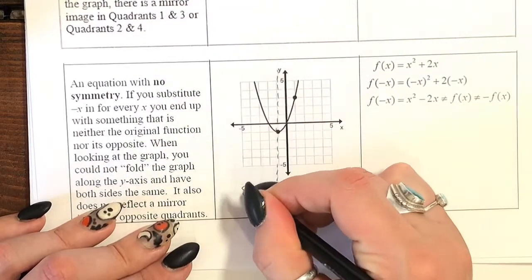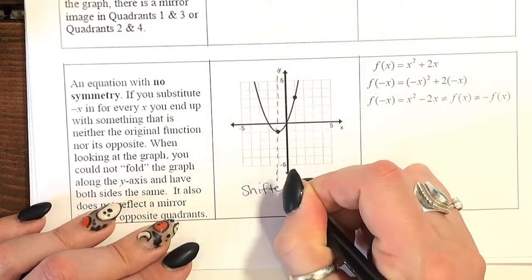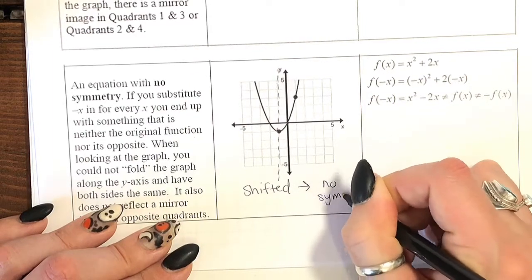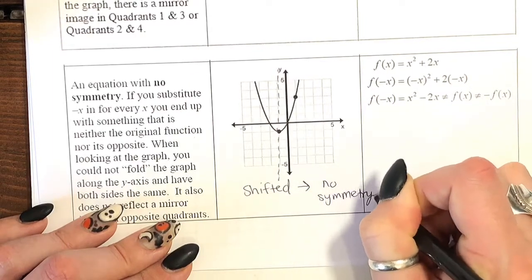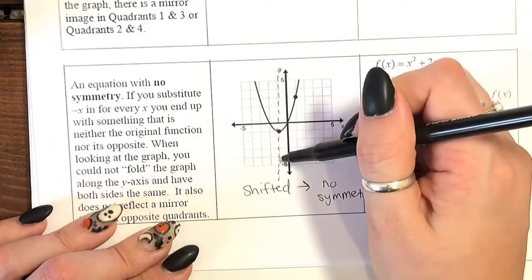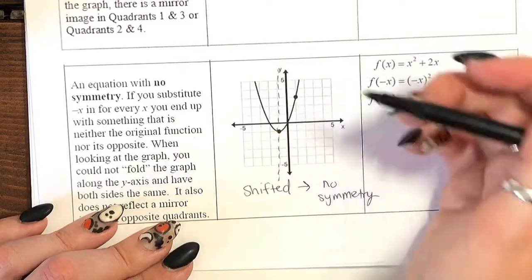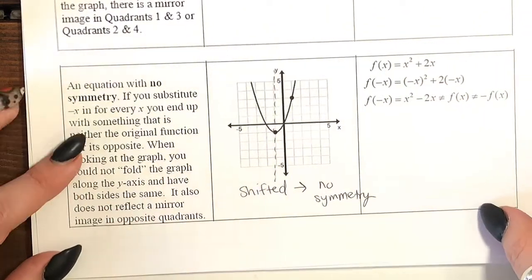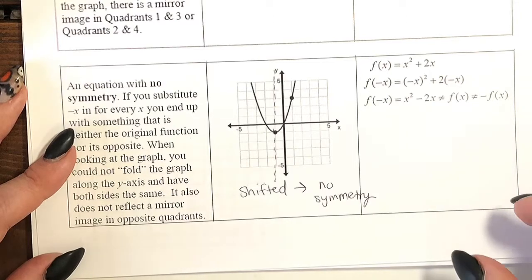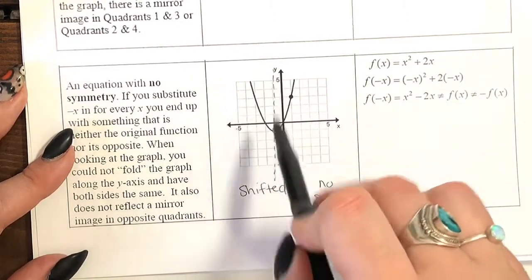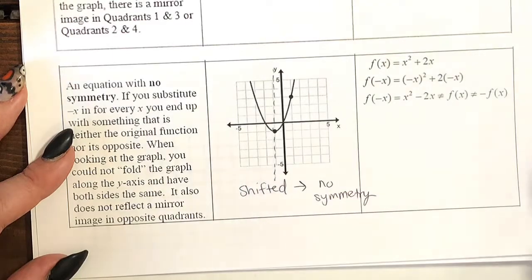So since this has been shifted, we say it has no symmetry, at least to our definition of even and odd. So we could say it's symmetrical about the line x equals -1, but it's not even symmetry. So just kind of keep that in mind. It's a very specific definition of even versus odd symmetry. And if your graph has been shifted up or down or side to side, it probably doesn't fit in that definition anymore.